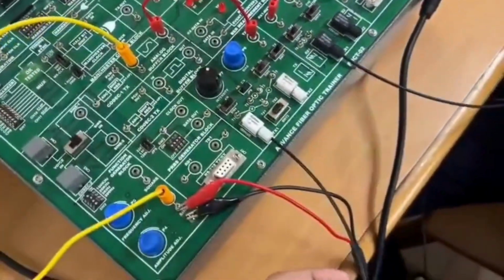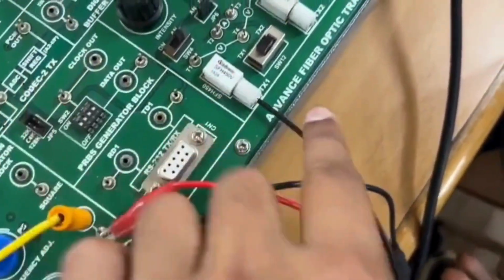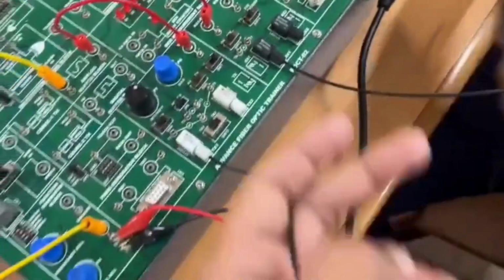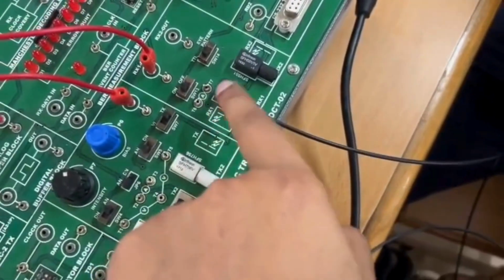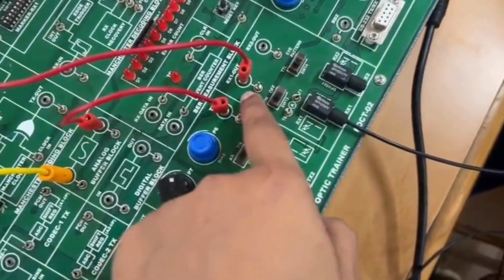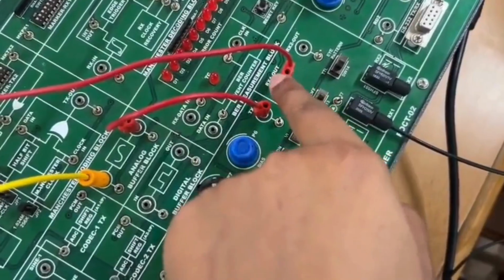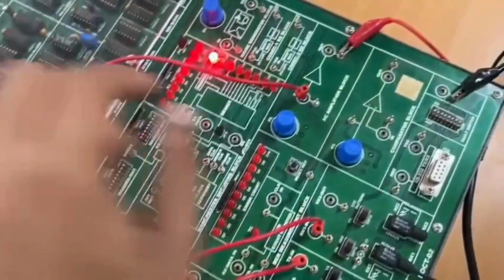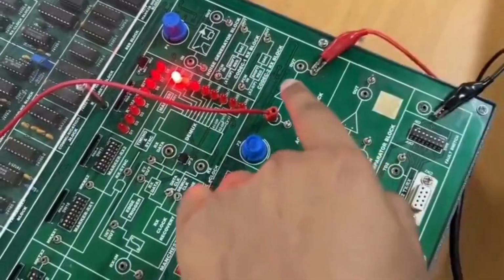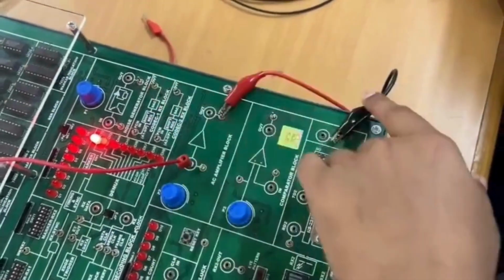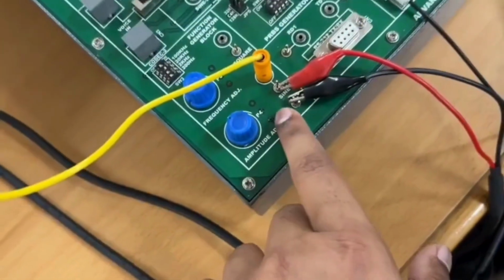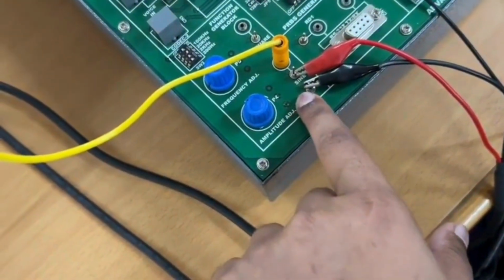So this is the TX1 output. We are connecting it using the optical fiber cable to the RX1 receiver end. From the receiver end, we are connecting using the wire RX1 out to the AC amplifier block, and the amplified output of the amplifier, we are connecting using the BNC cable to the oscilloscope. The input signal we will be getting from here, the sine wave, positive and the ground.